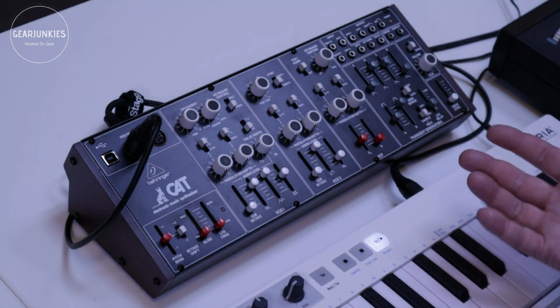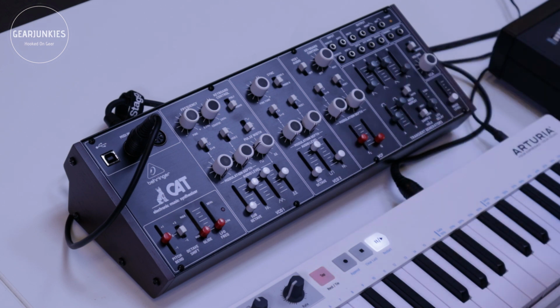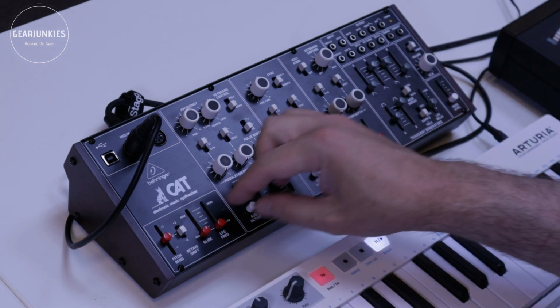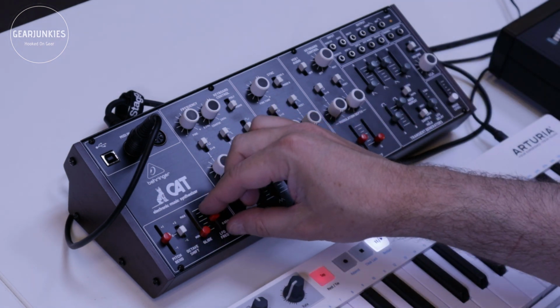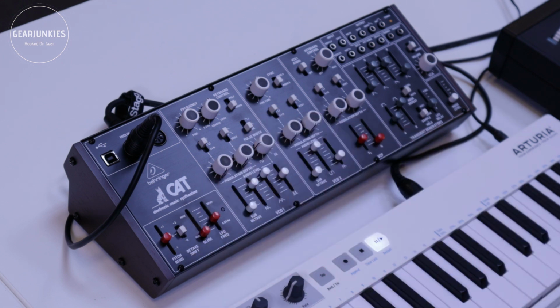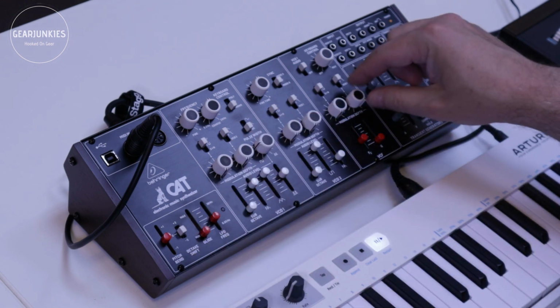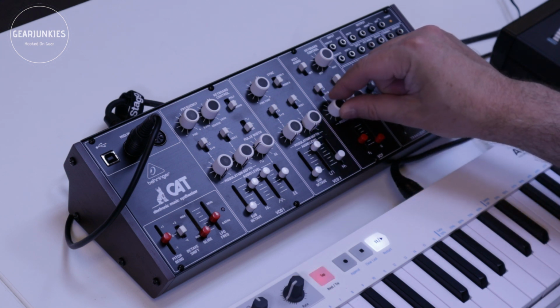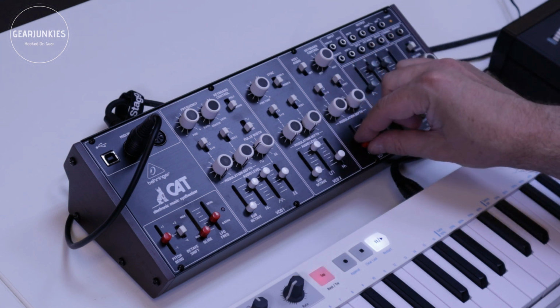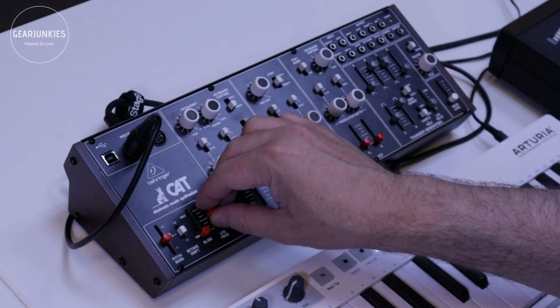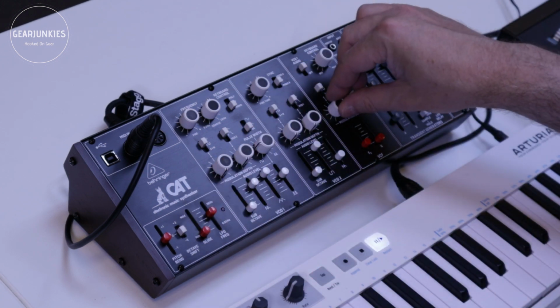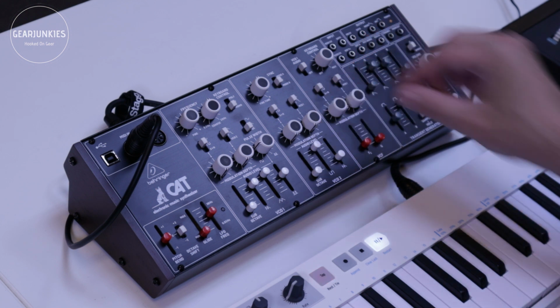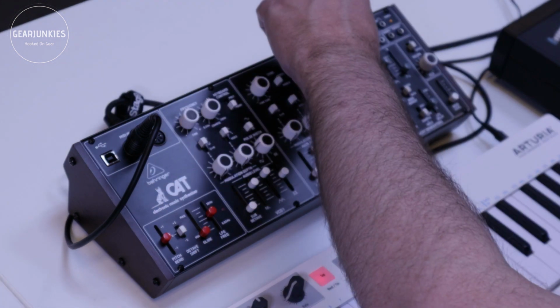Now if we would like to add some LFO to, for instance, the filter, on the left here is the frequency. I'll put that on at this rate, and then we simply turn up the modulation depth, and now we can slowly hear it being added to the filter frequency.